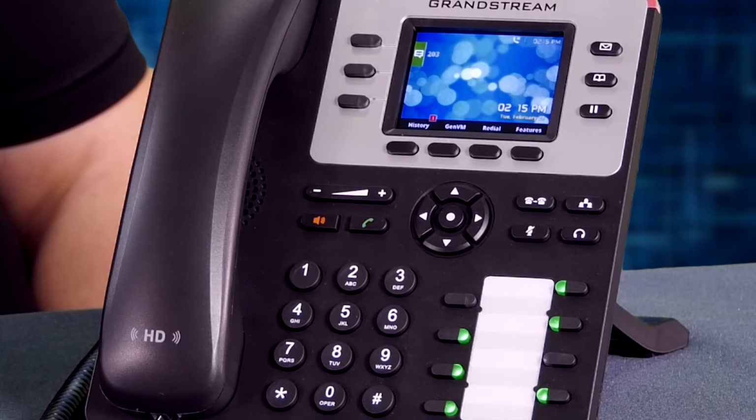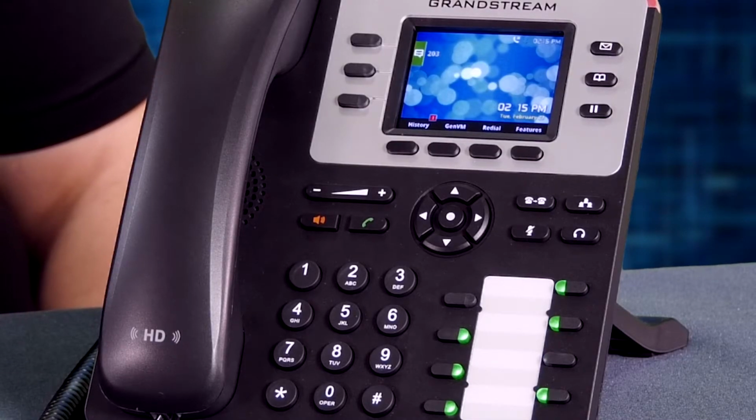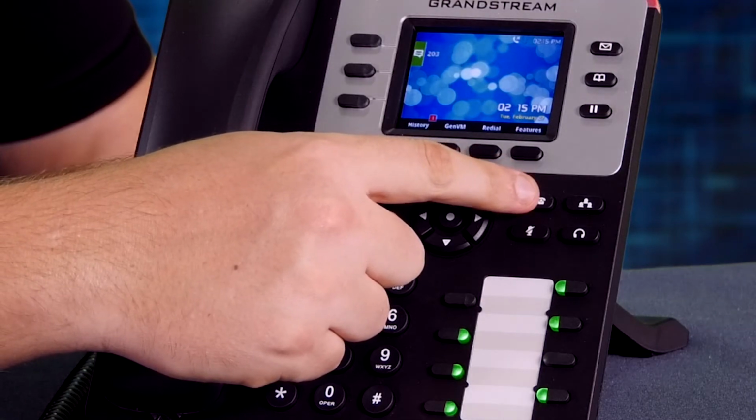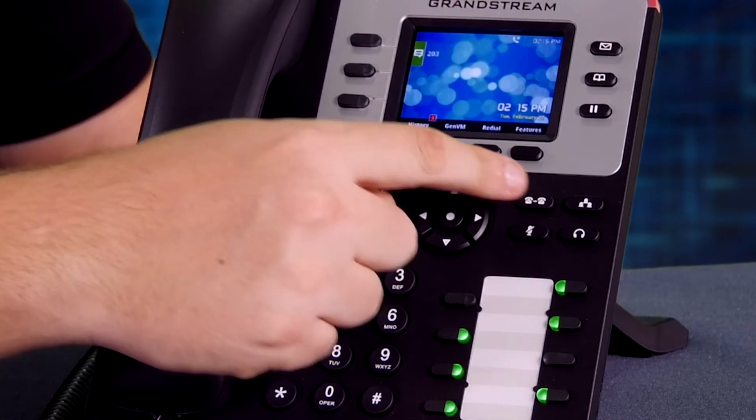To the right of that, with these four buttons here, let's start in the upper left. The first one that looks like a phone pointing to another phone, that is your transfer button. Now, there's two different ways to transfer. You have a cold transfer and a warm transfer. Now, to do a cold transfer, all you have to do while you're currently on a call is press transfer, dial the extension or the phone number you want to transfer to, and then press transfer again.